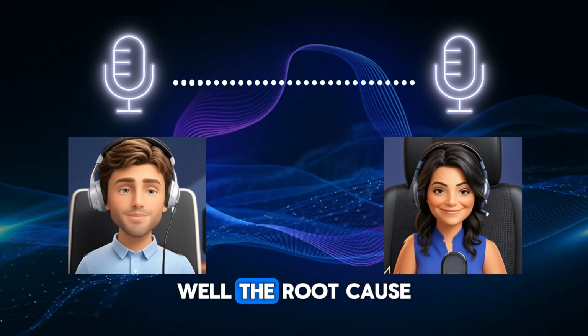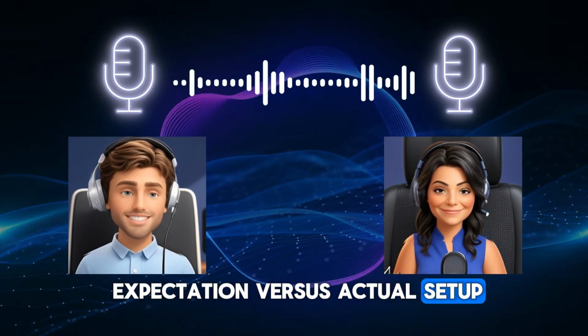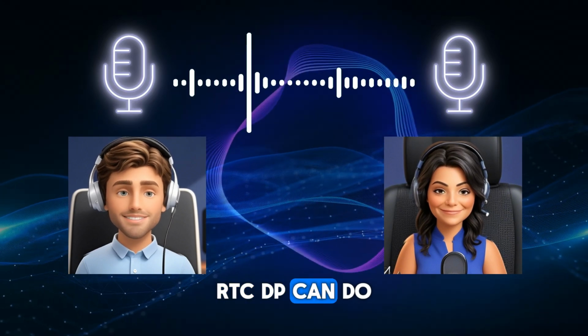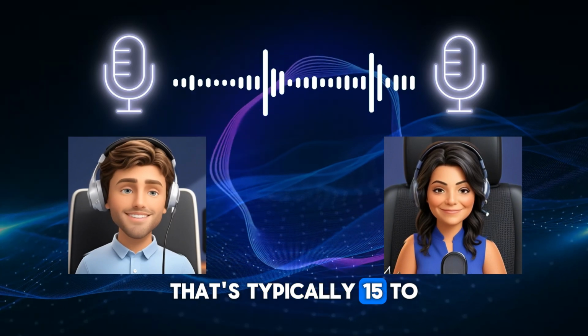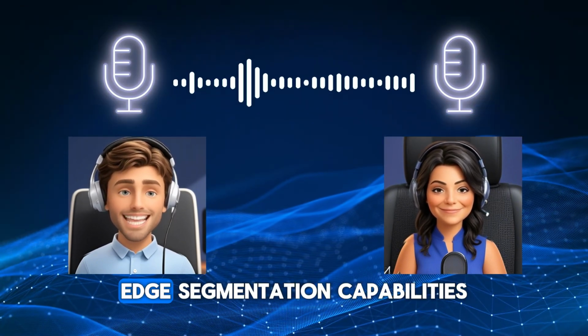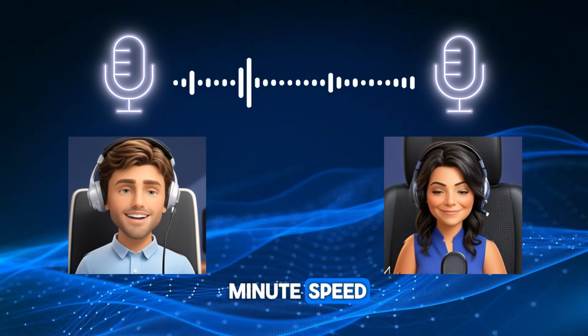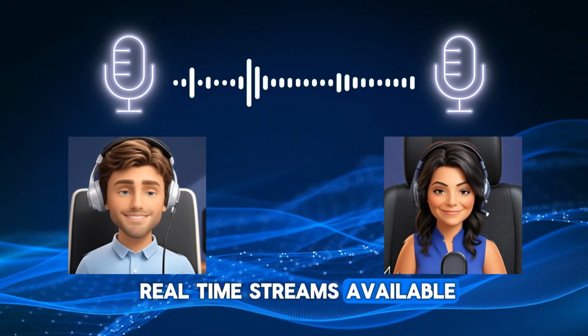What's going on there? Well, the root cause, surprisingly often, is about expectation versus actual setup. RT-CDP can do real time, but the default segment update cycle is typically 15 to 60 minutes, unless you specifically configure and use the platform's edge segmentation capabilities. So teams expecting sub-minute speed are often building segments that rely on those slower batch updates, not the real-time streams available at the edge.